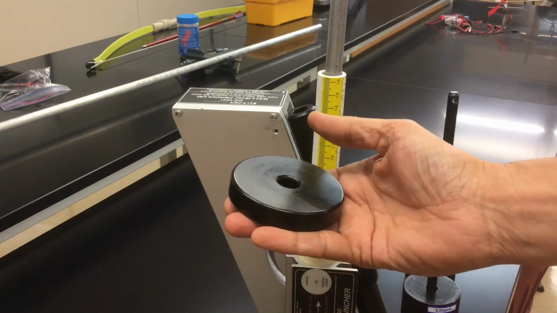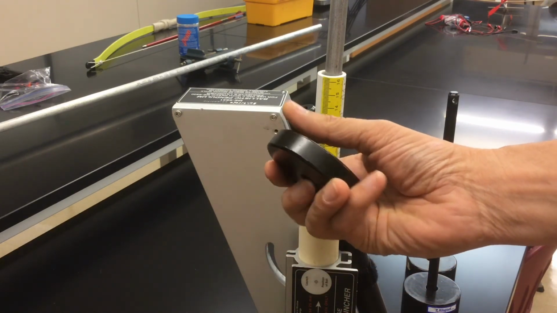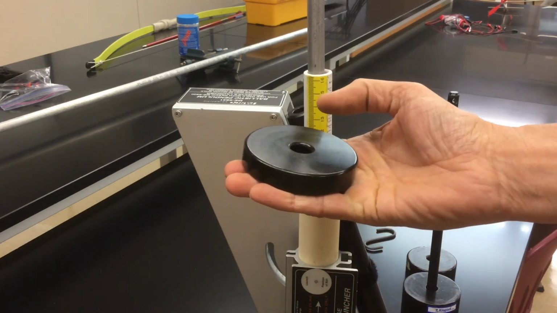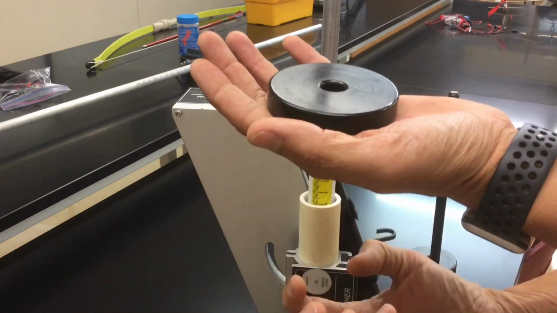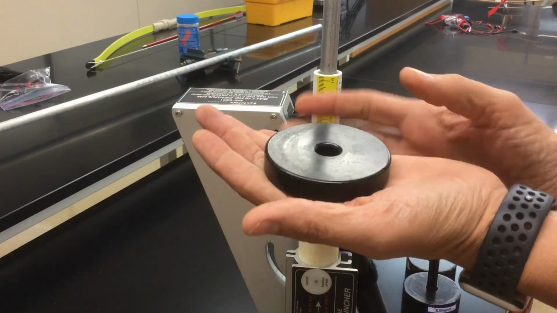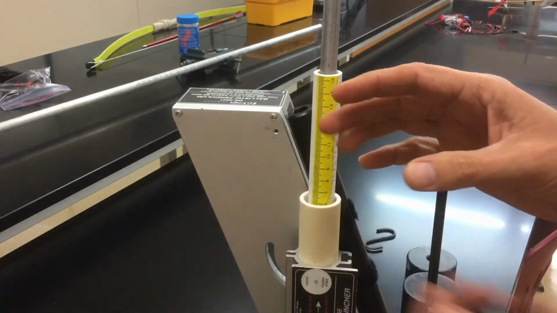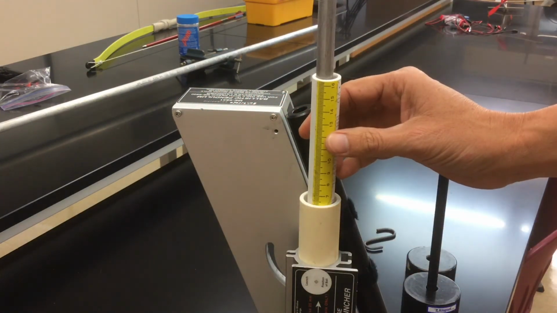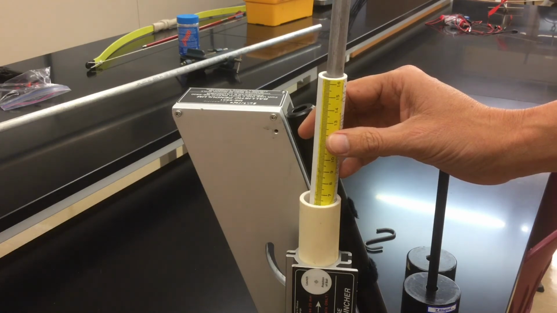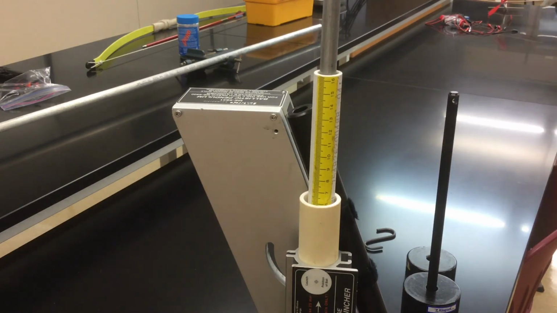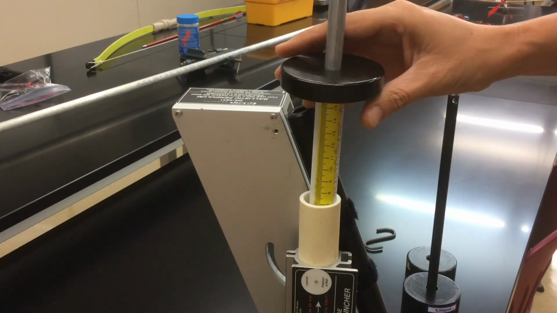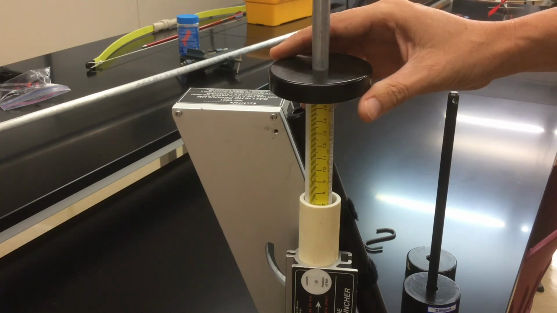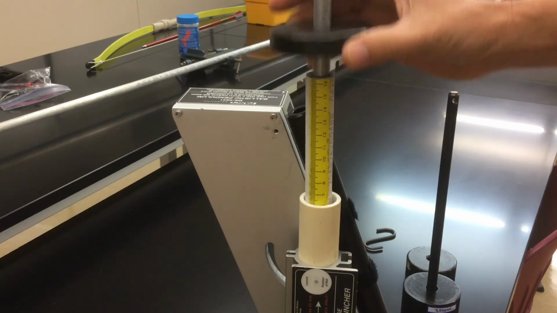Then we're going to take a 1/2 kilogram object, and a 1/2 kilogram is pulled by the Earth's gravitational field with a force of 4.9 newtons. So there it is. 0 newtons matches up with 6.1 centimeters. 4.9 newtons matches up with 6.9 centimeters.